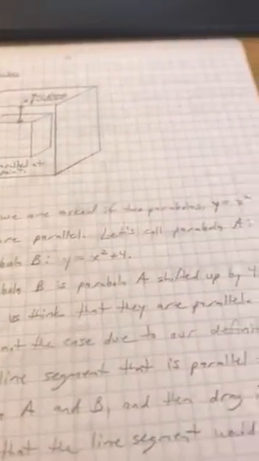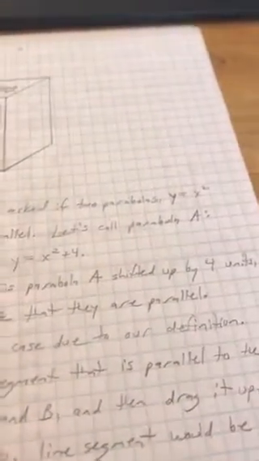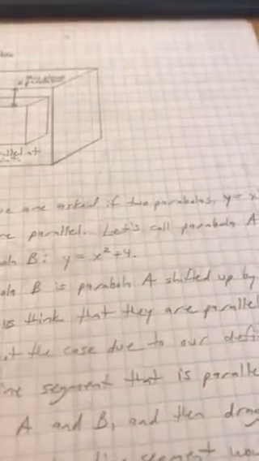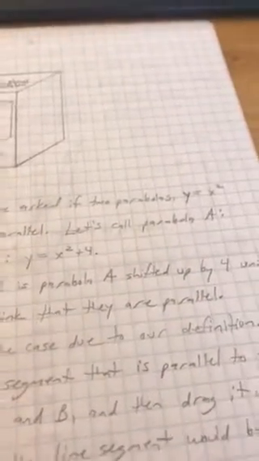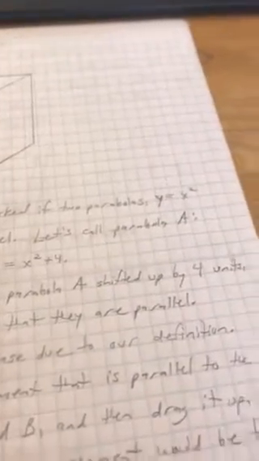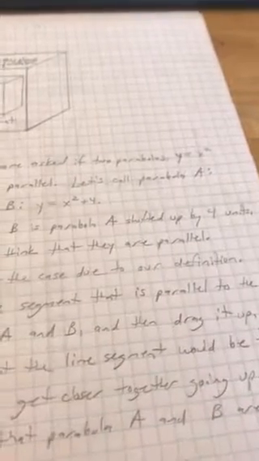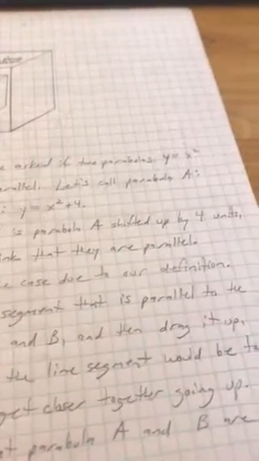For C, the question is asking about two parabolas, y equals x squared and y equals x squared plus 4. Now, it seems that they would be parallel initially because all you're doing is shifting one parabola up 4 units. However, this is not the case due to our definition. If we draw a line segment from the vertex of one of the parabolas to the other parabola, and then drag it, we'll notice the line segment would be too long as the parabolas get closer together as they move up. Therefore, these two parabolas are not parallel, as you can see here.